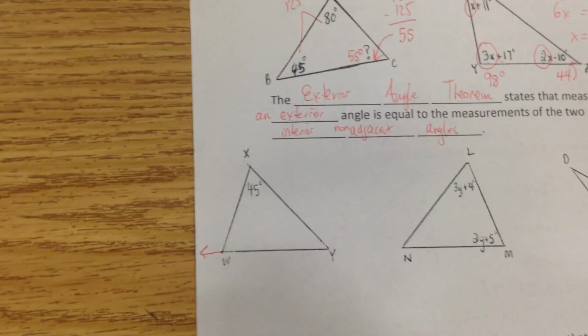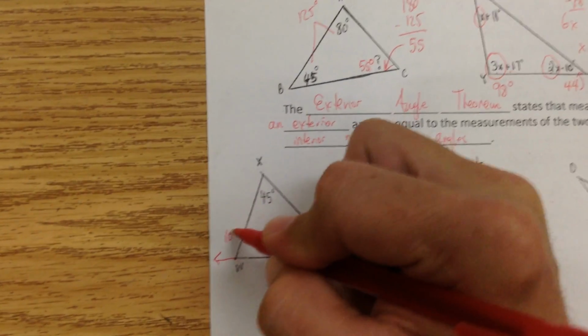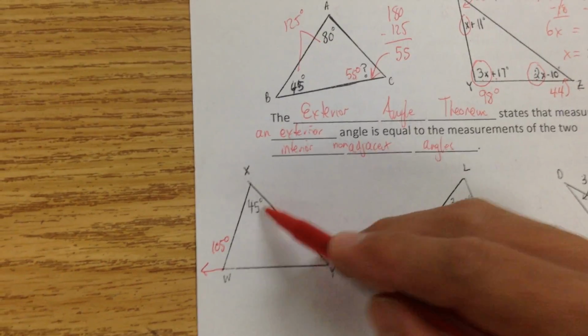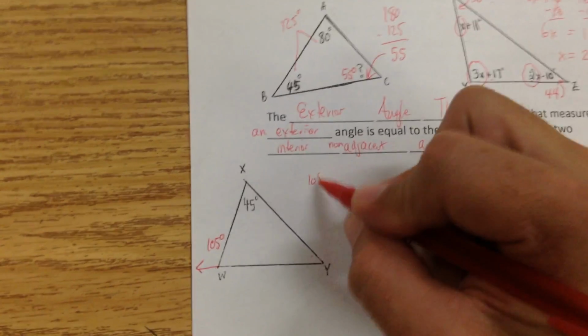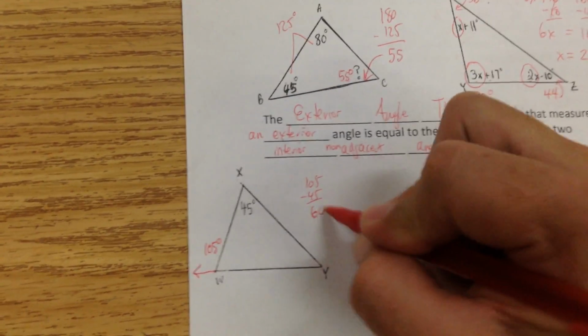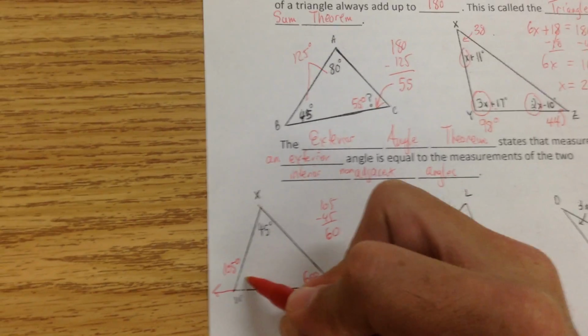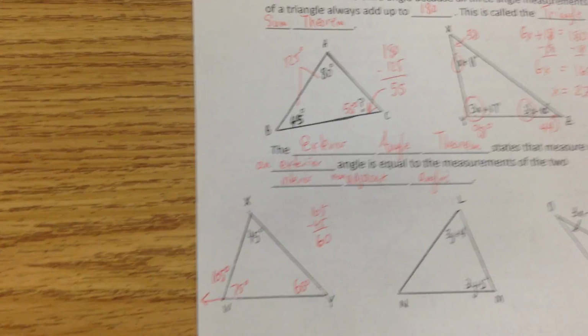If I draw a line right there, and I tell you this angle is 105, well, I know that these two angles have to add up to 105. So I just do 105 minus 45 is 60. So I know this angle is 60. And I also know that this angle is then 75.